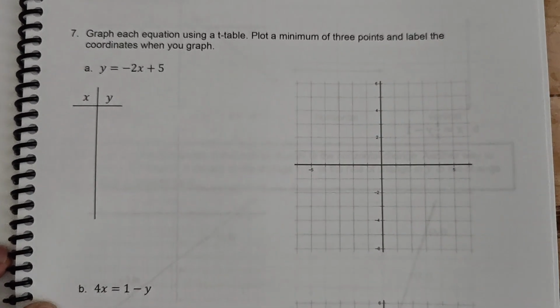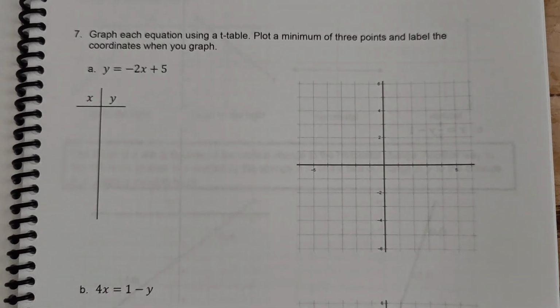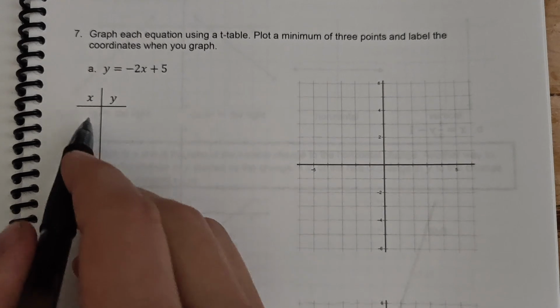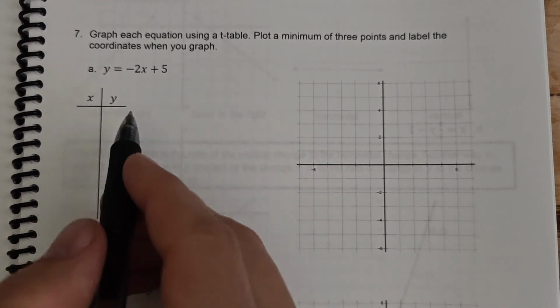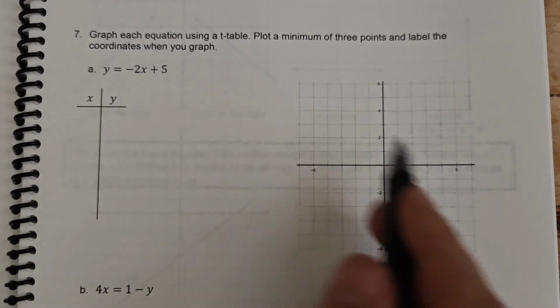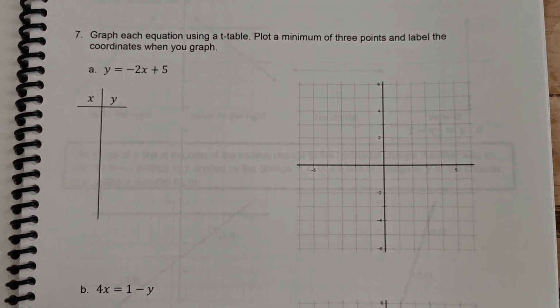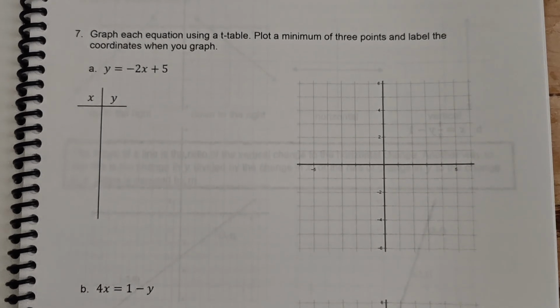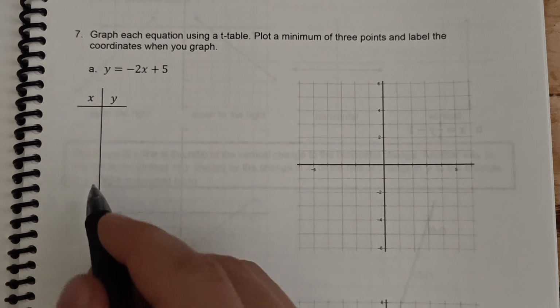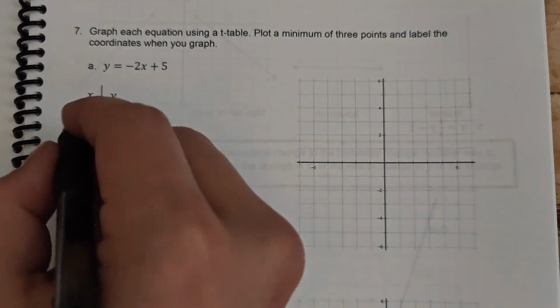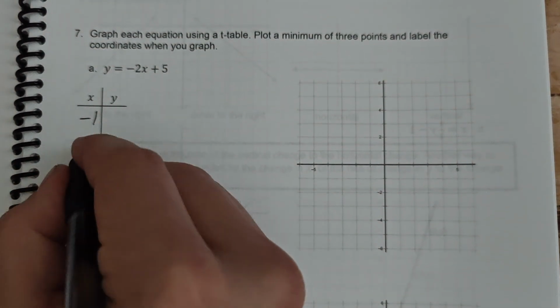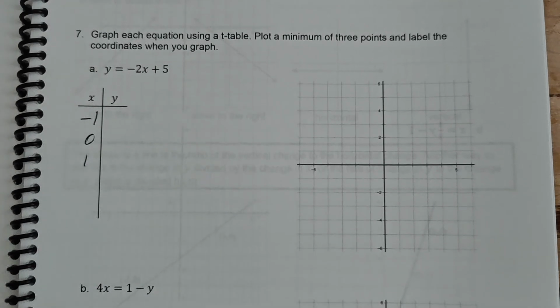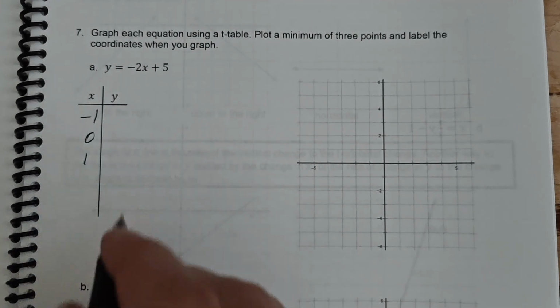From there we have some more graphing. Graph each equation using a t-table. So for this you choose random numbers for x, find the values for y, plot the 3 points, and then draw the line. So there are no right or wrong answers for the values for x, but your life is probably going to be easier if you choose negative 1, 0, and positive 1. Most of the time those are the easiest values.